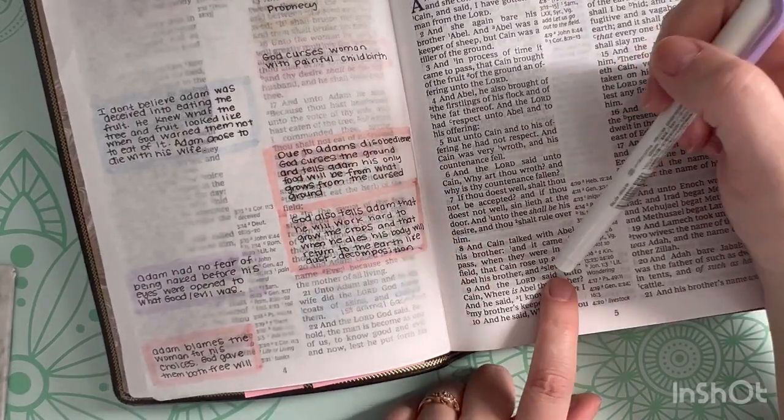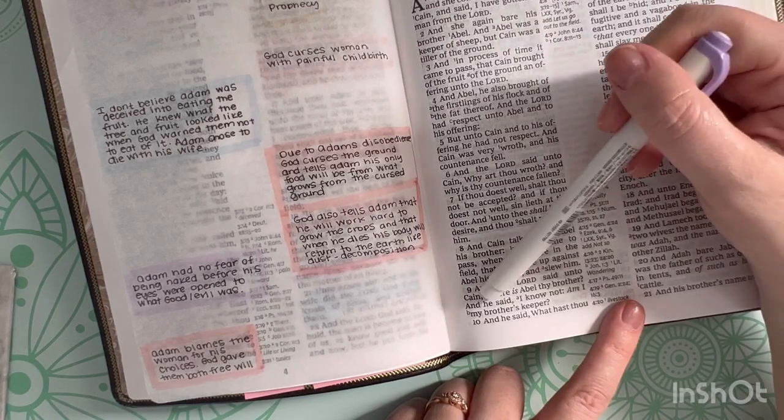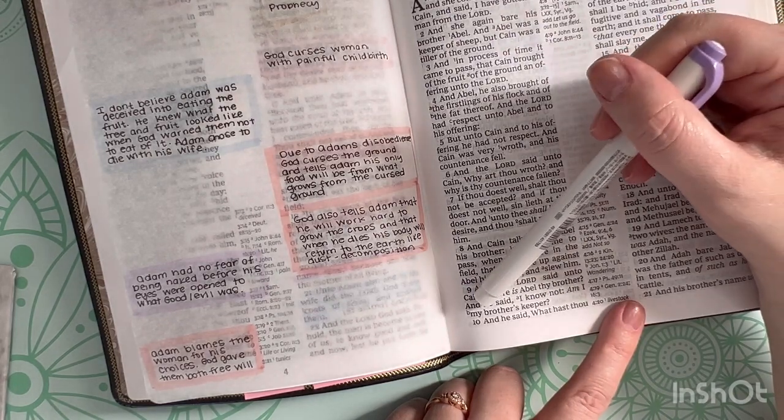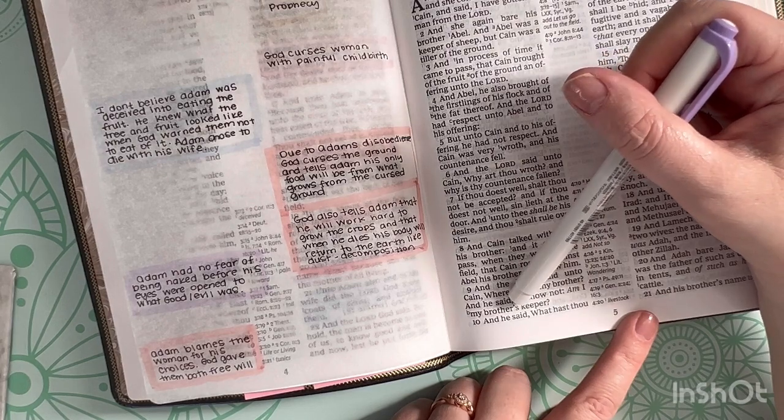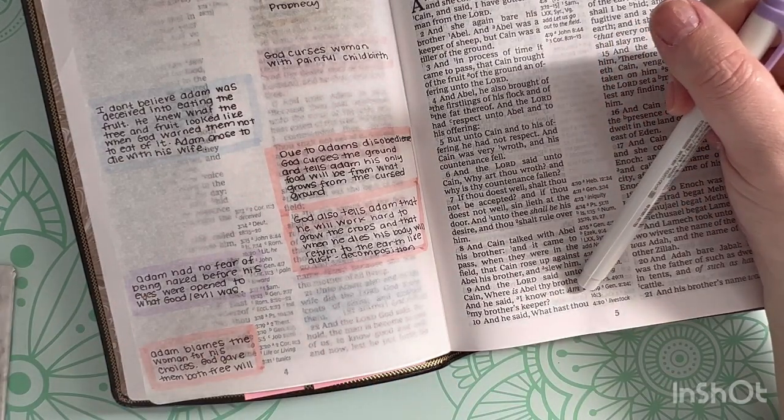Now slewing him means that he murdered him. And the Lord said unto Cain, Where is Abel thy brother? And he said, I know not. Am I my brother's keeper? So Cain is lying to the Lord.